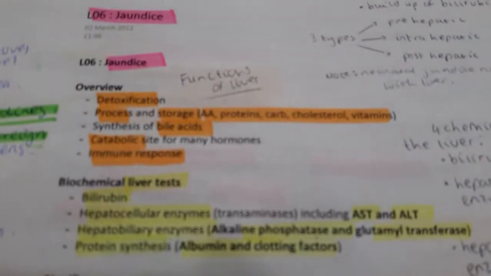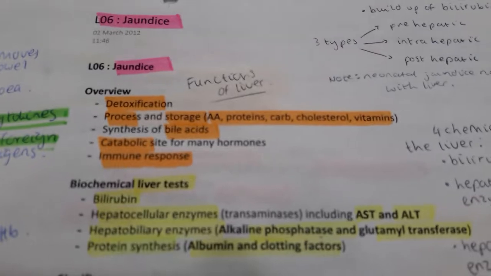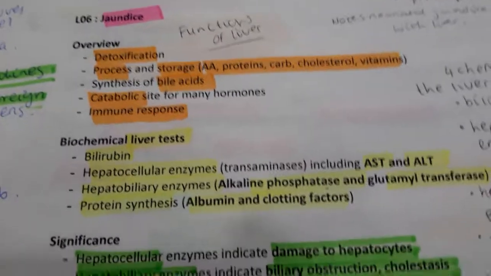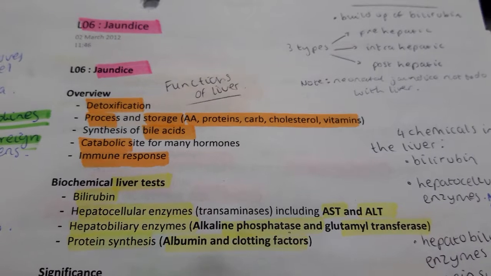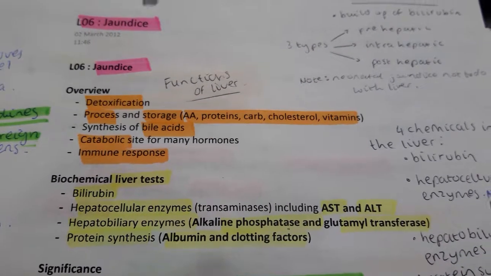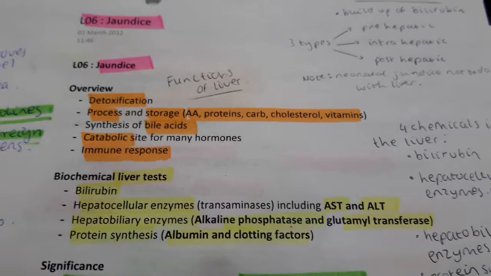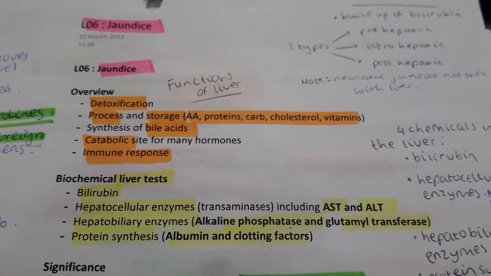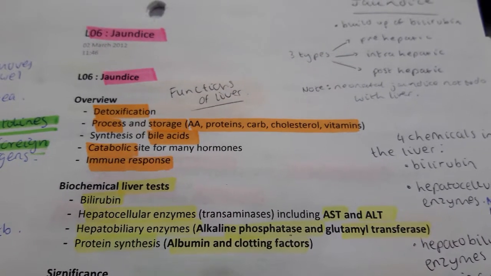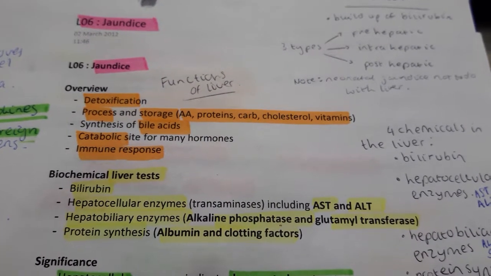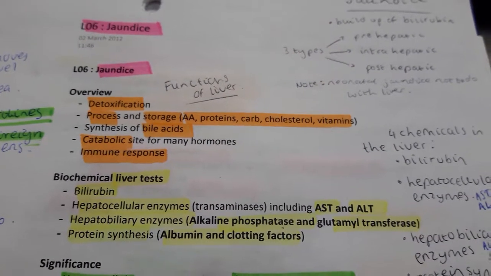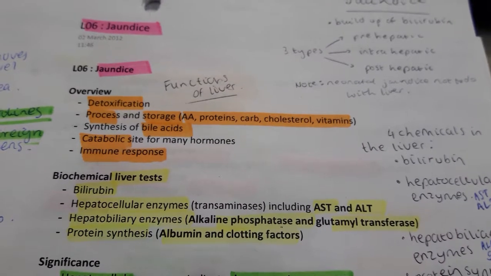HS 4.1, Jaundice. If you recall back to the previous HS 3.1 on the liver and the biliary system, you'll remember some of the functions of the liver, such as detoxification, process and storage of amino acids, lipids, etc., the immune function, and biotransformation, getting rid of ammonia, for example, and also synthesis of bile acids from cholesterol.